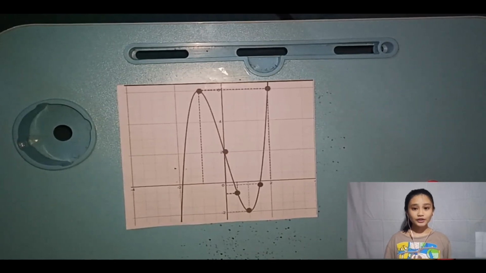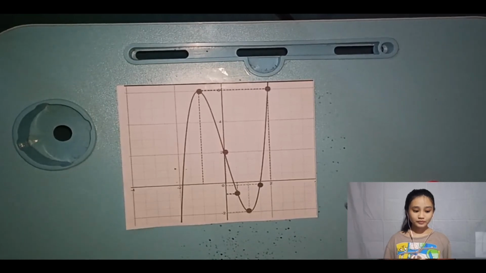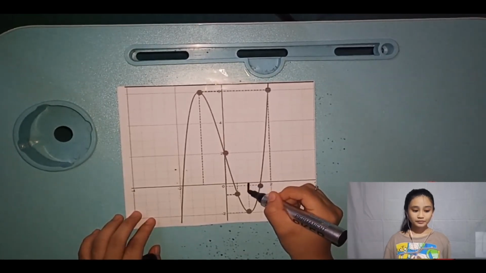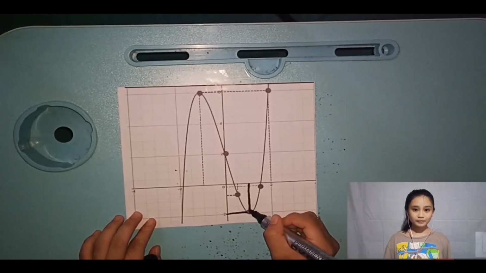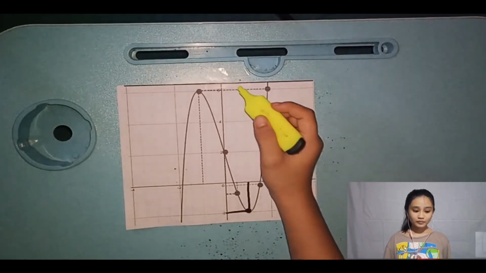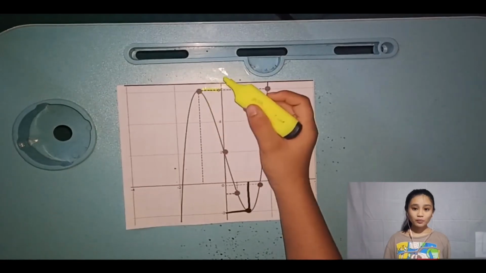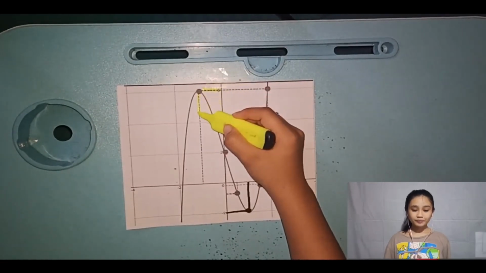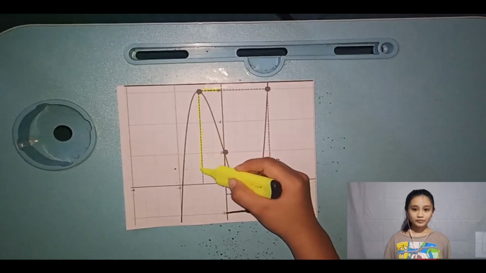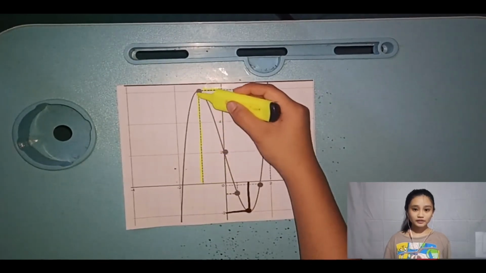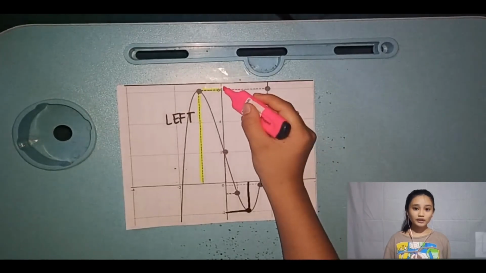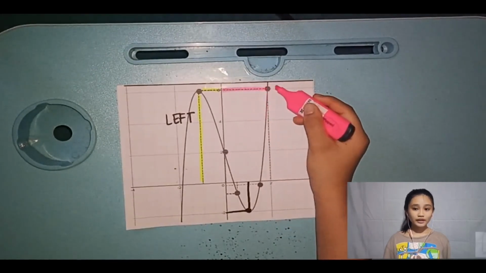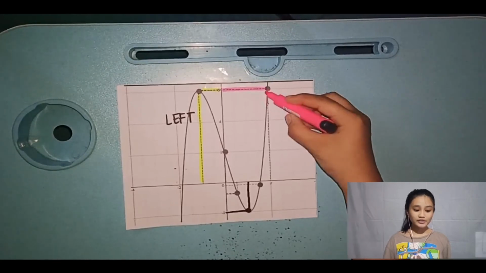Now this is how the graph looks like. The black marker indicates the limit. The yellow mark indicates the left part. And the pink one indicates the right side.